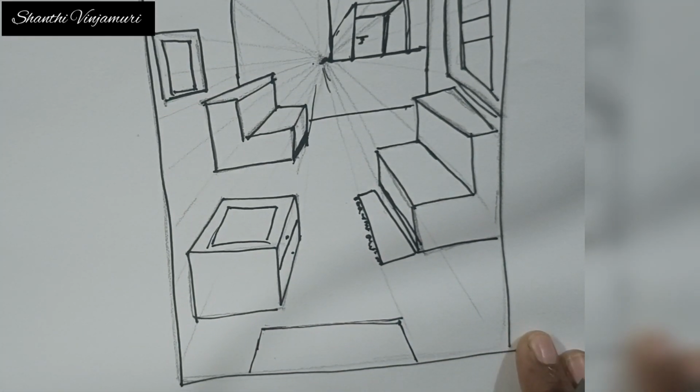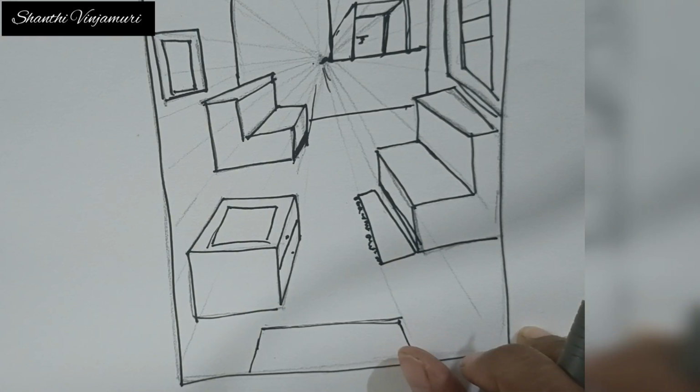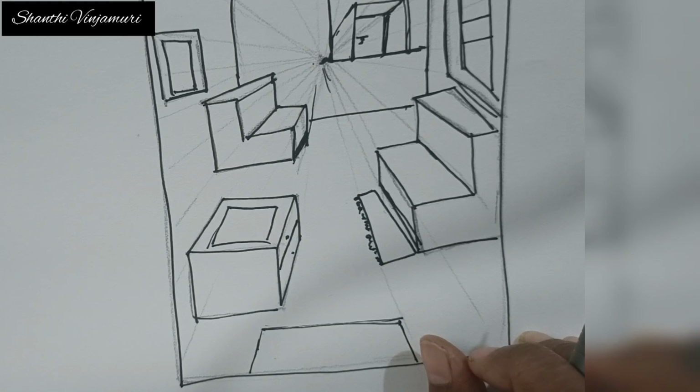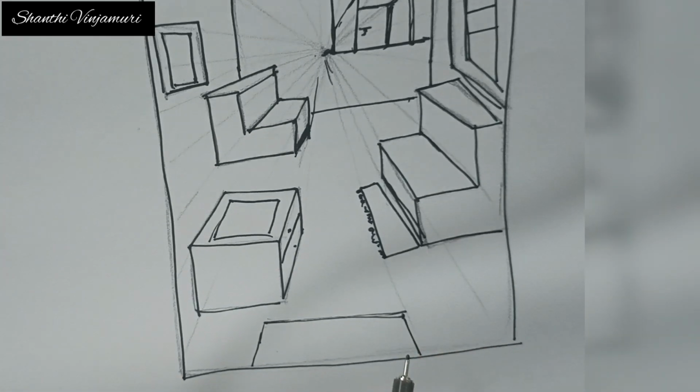This will help you in drawing rooms and any object very easily and perfectly. And this is a very important point in art.